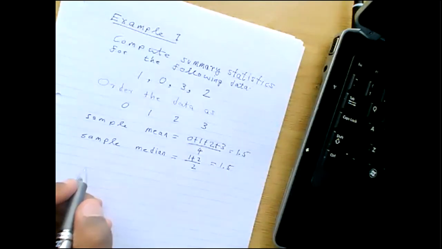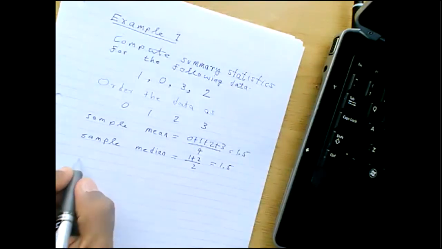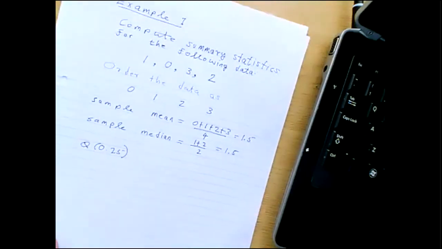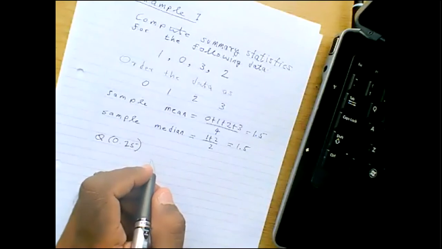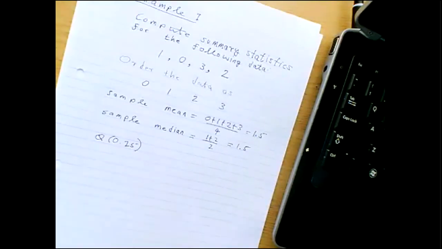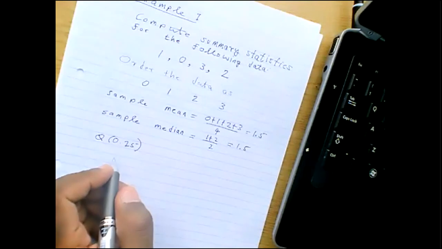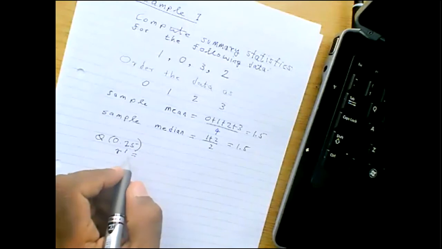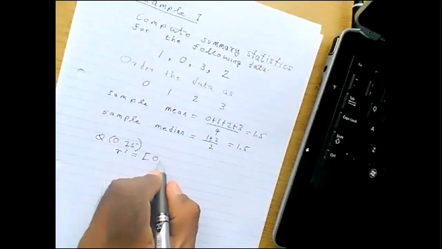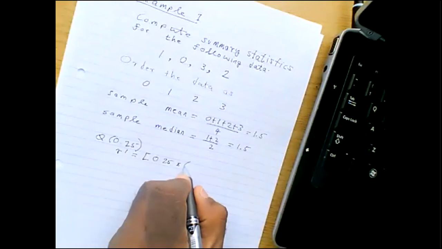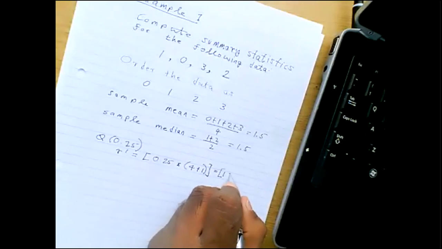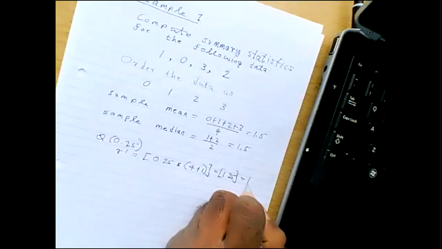Now to compute the first quartile, we use the formula that I gave you a while ago. First you need to use R prime. R prime is P times N plus 1, which is 0.25 multiplied by 4 plus 1, which is 1.25. The integer part of 1.25 is 1.